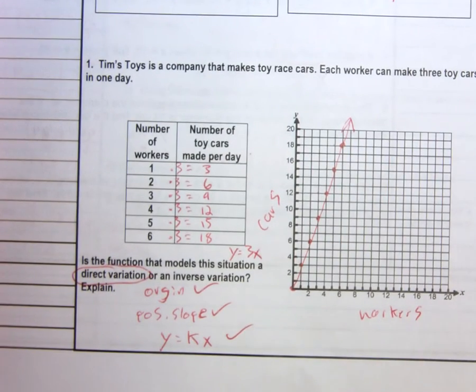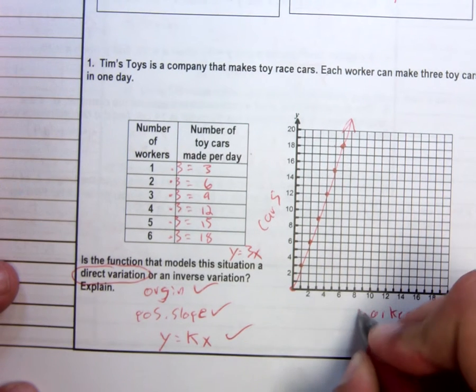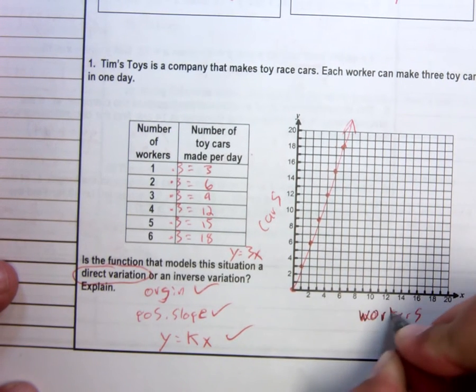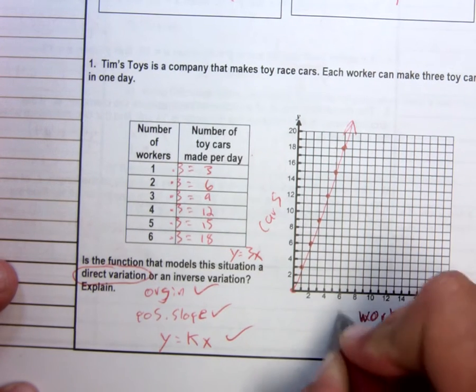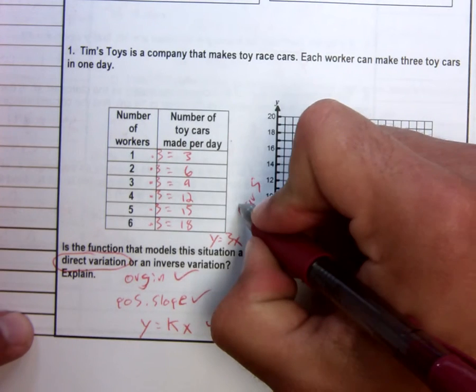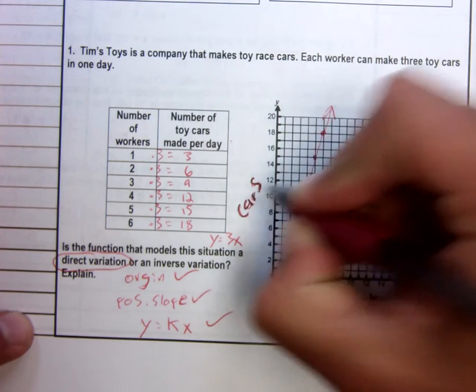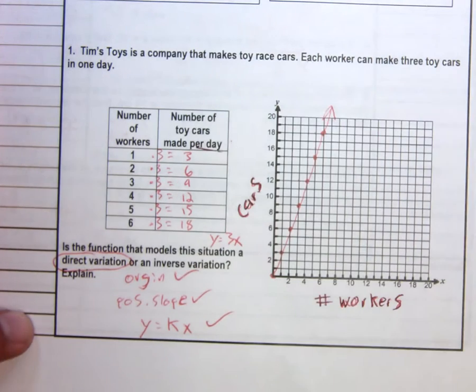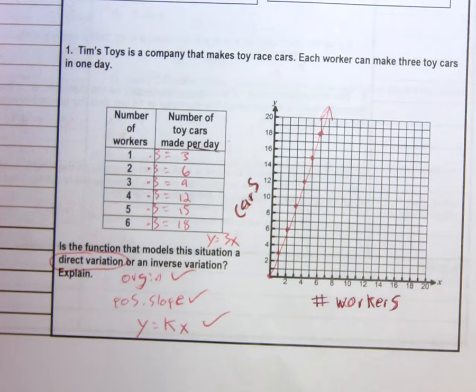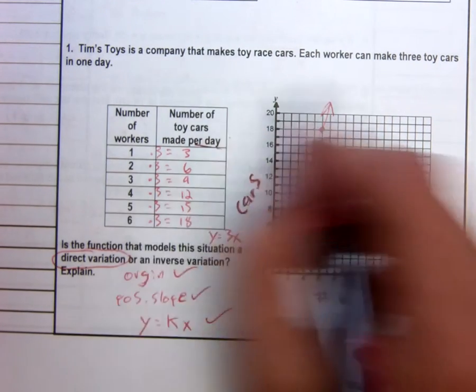Number one says Tim's Toy Company makes toy race cars. Each worker can make 3 toy cars in one day. So our x-axis, that's the number of workers. The y-axis, that's how many cars they can produce, and we're talking about one day. Number of cars per day. So if we have one worker, how many cars per day did it tell us?